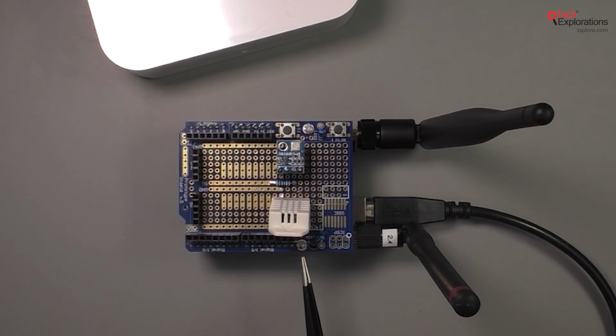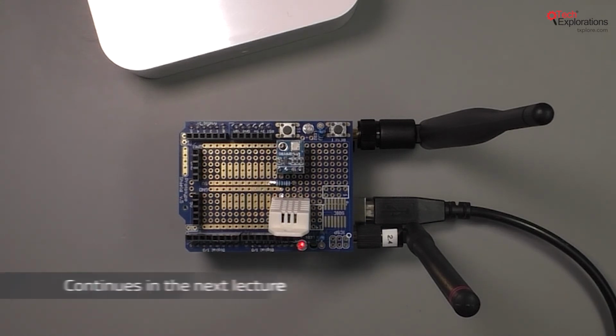Let's say that I would like to change that frequency to 10 seconds without reprogramming the Arduino, just changing the variable that controls the delay between cycles. I'll show you how to do that in the next part of this lecture.